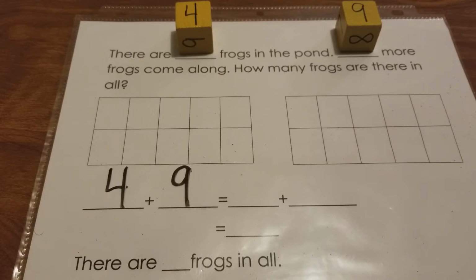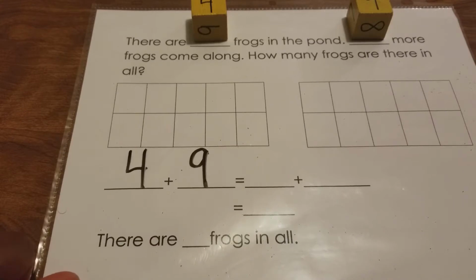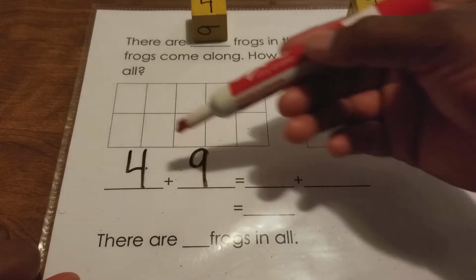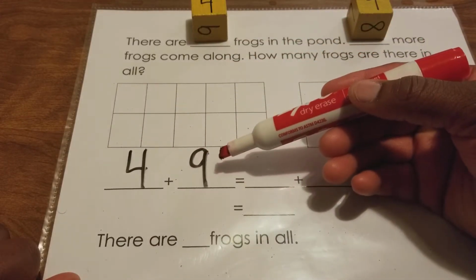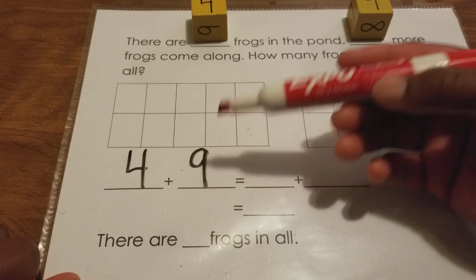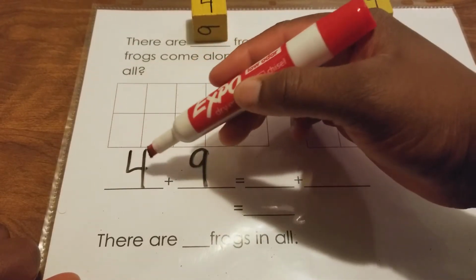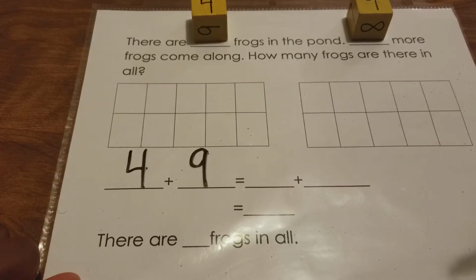So 4 plus 9. Again, I'm going to break one of the numbers apart and give some so that I can make a group of 10. So I'm looking at the 4 and the 9. For me, it's easier to break this 9 because it's closer to 10. Not break the 9, sorry. Break apart the 4 and give some to the 9 because it's closer to 10. So let's see. 9 just needs 1 more to make 10.